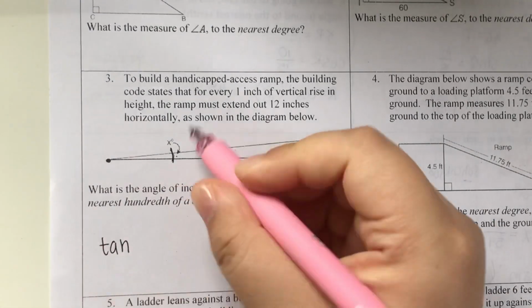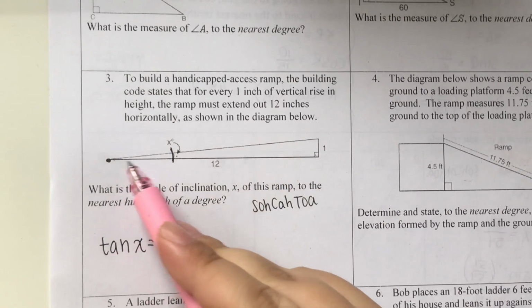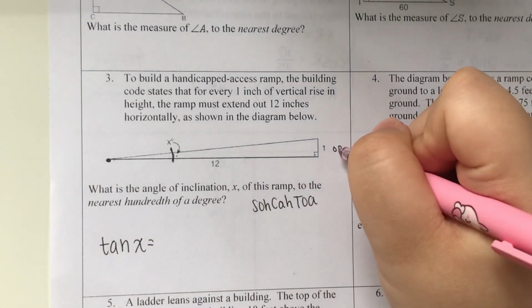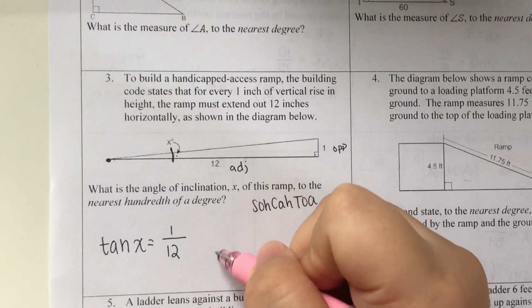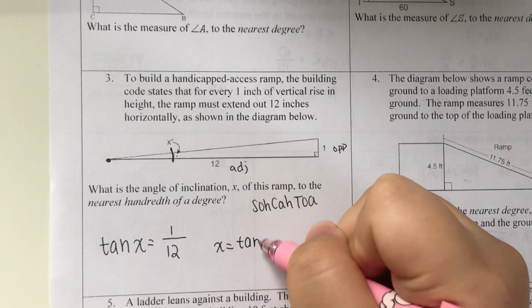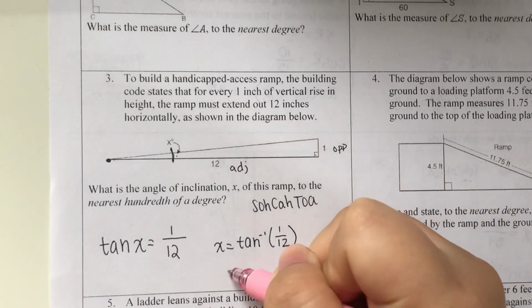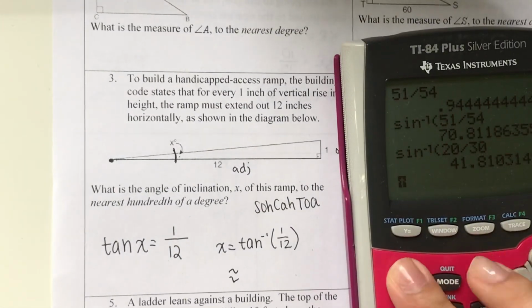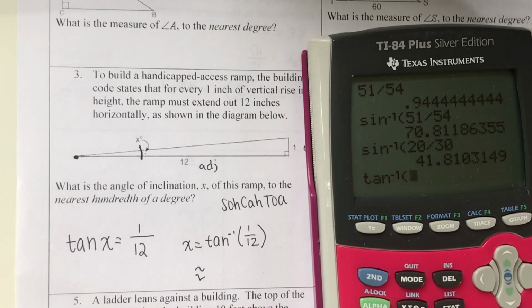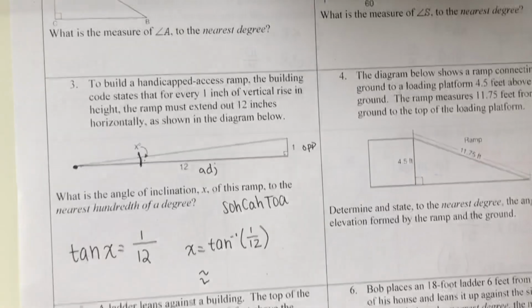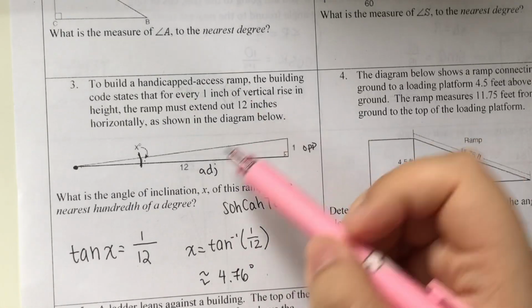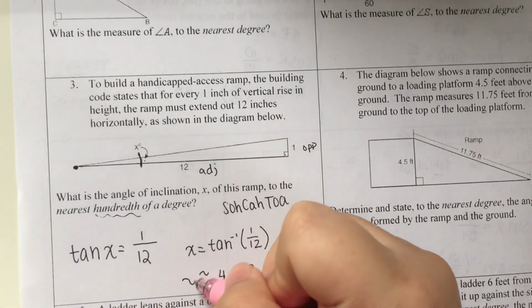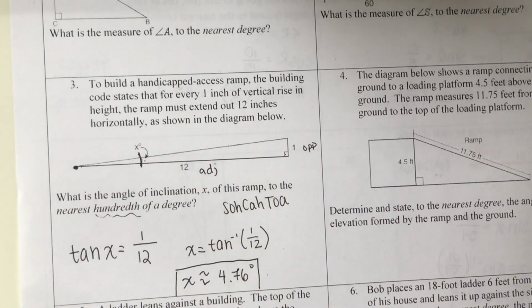So tangent of angle X is equal to opposite over adjacent. So opposite over adjacent, 1 over the 12. That means X is equal to arctan 1 over 12. So that means second tangent, can you guys all see this? 1 divided by 12 is going to get me 4.76 degrees because I need to round it to the 100th. So X is approximately equal to 4.76. As you can see, the method is the same thing, okay?